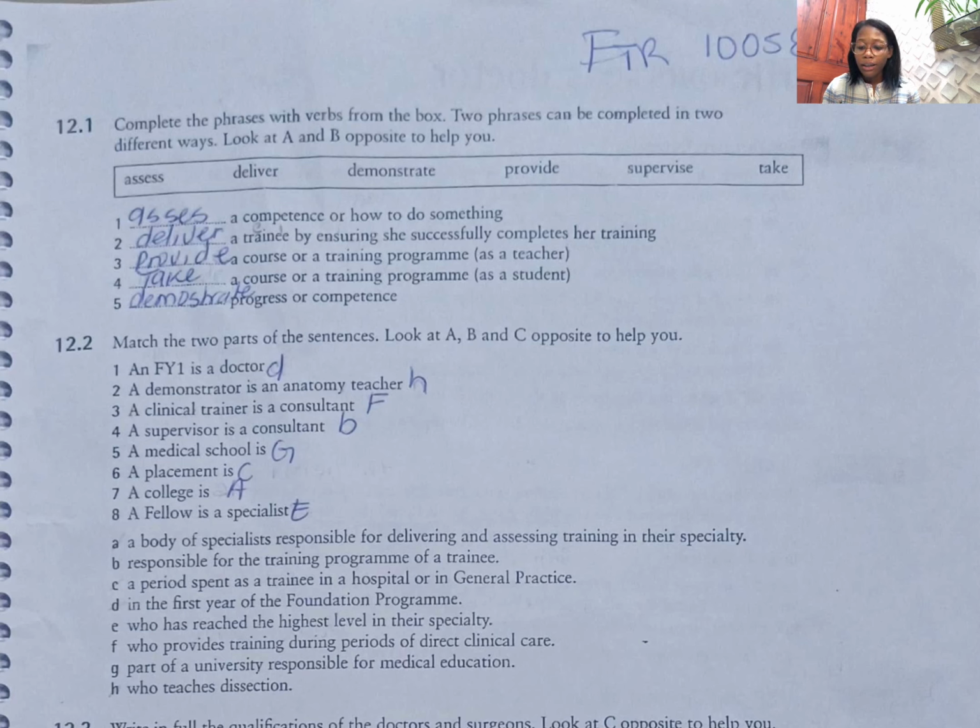3. Provide a course or a training program as teacher. 4. Take a course or a training program as student. 5. Demonstrate progress or competence. Exercise 2. Match the 2 parts of the sentence. Look at A, B, and C opposite to help you.